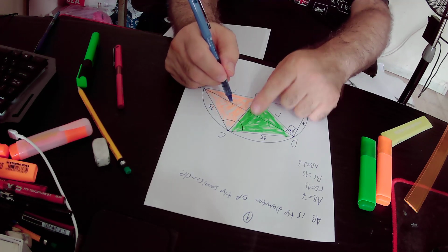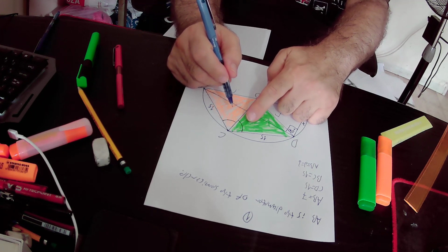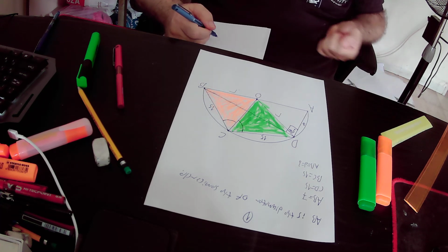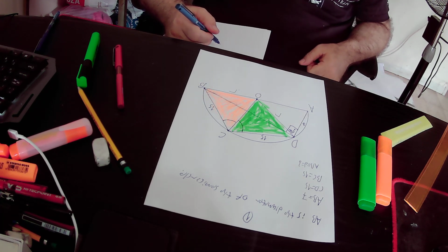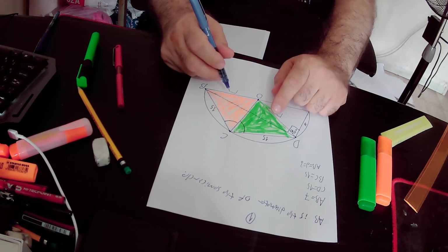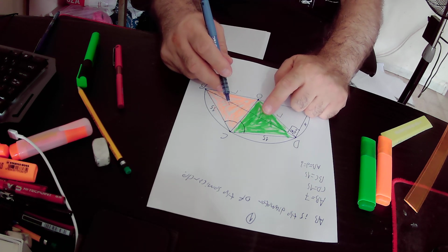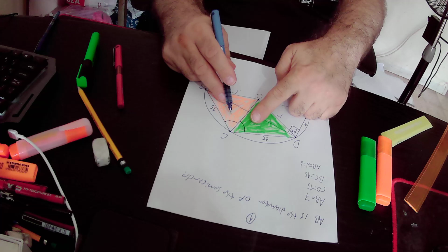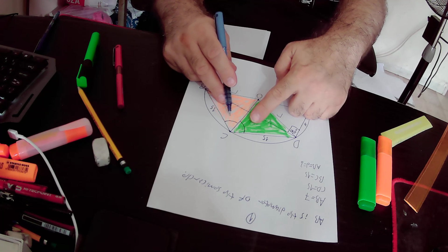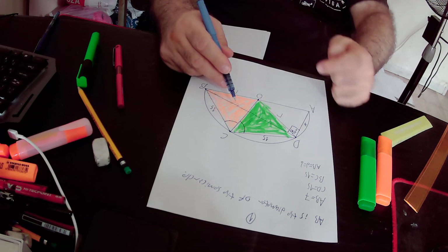Those two angles are equal to each other according to the rule that corresponding angles in congruent triangles are equal to each other. The green triangle is congruent to the orange triangle, therefore the corresponding angles, that is to say those two angles, are also equal to each other.